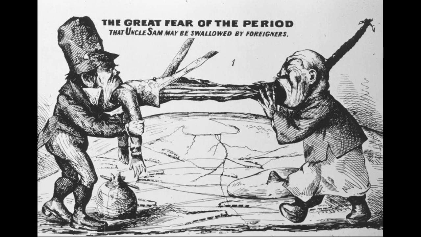And I'll show you just one more. This is also from the 1880s. And there's Uncle Sam in the middle. And there's a Chinese guy and the Pacific back here, and the railroads. And on the East Coast, this is an Irishman. That's a typical depiction of what they thought the Irish looked like. That sort of gorilla look to them with the weird hat. And this is what people thought. Uncle Sam will be swallowed by foreigners. Okay, that's it for this one.